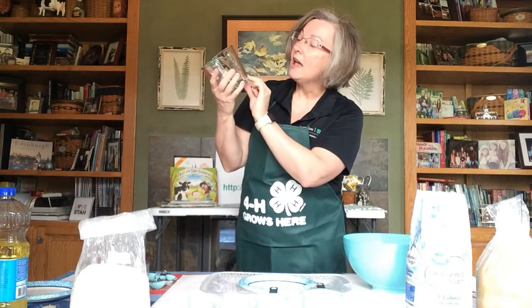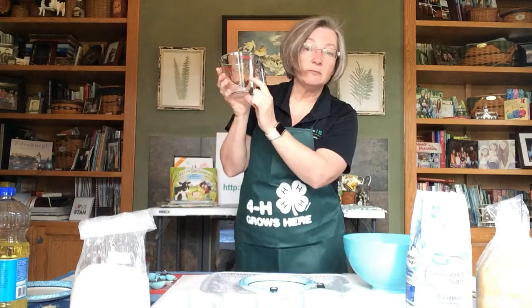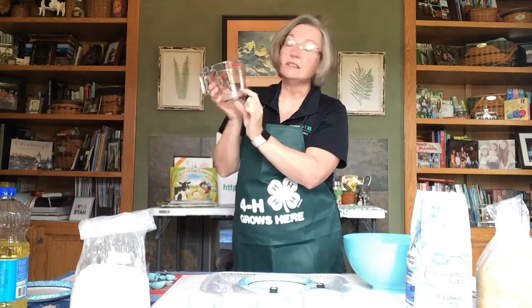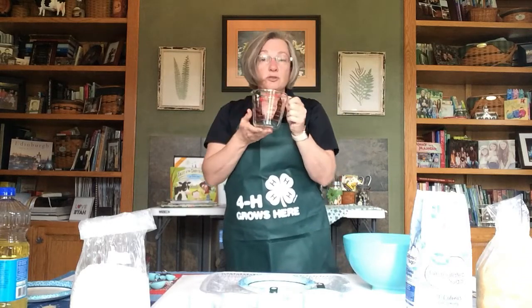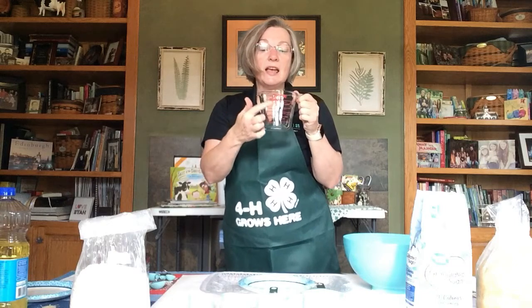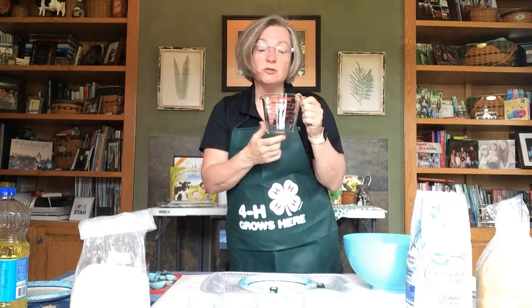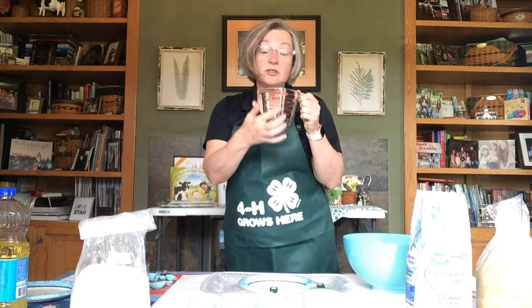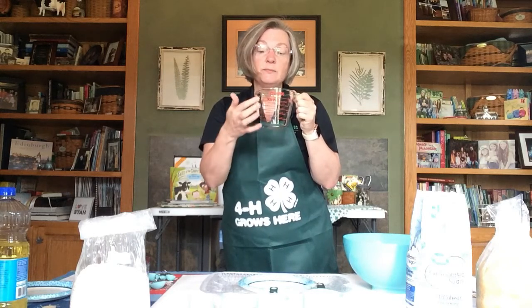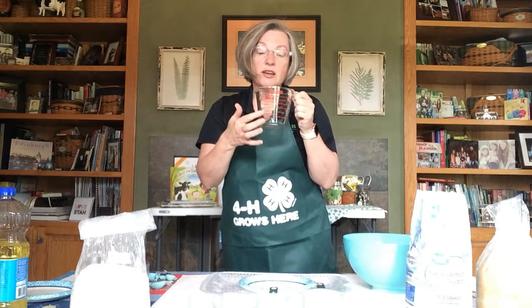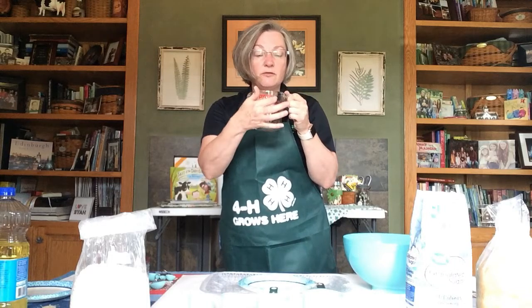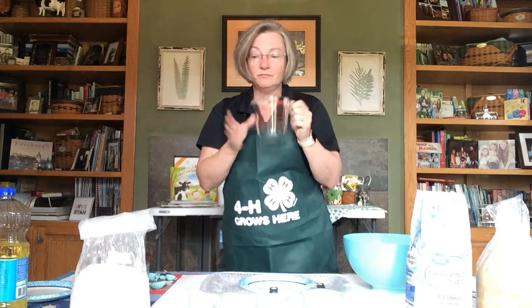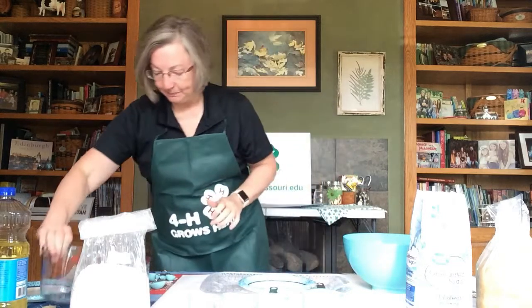It also has an ounce measurement right here in the middle. And then on this side, mine actually has milliliters as well. Yours may or may not have those, but depending on the recipe that you're using, you might have your quantities listed in ounces, so you would use this in the center, or cups. And over here we have the 1/4 and 1/2 cups, and over here we have the 1/3, 2/3 cups. Okay, so that's a liquid measure.